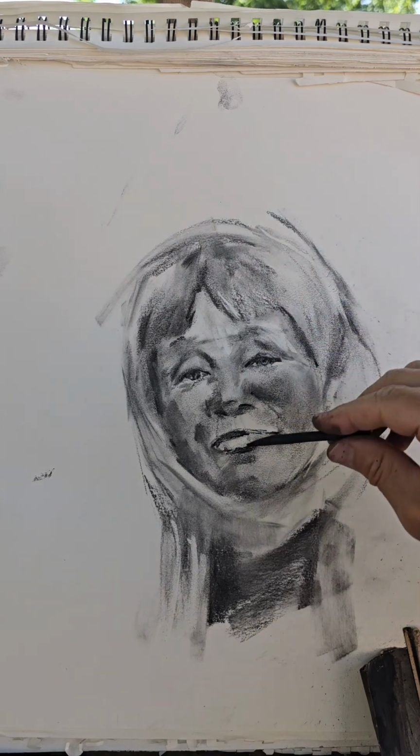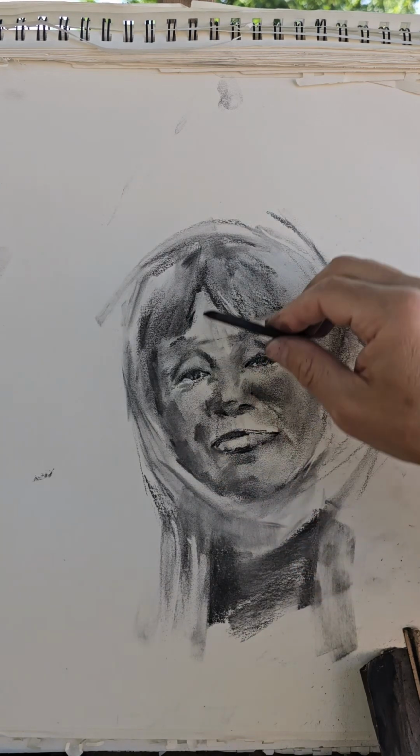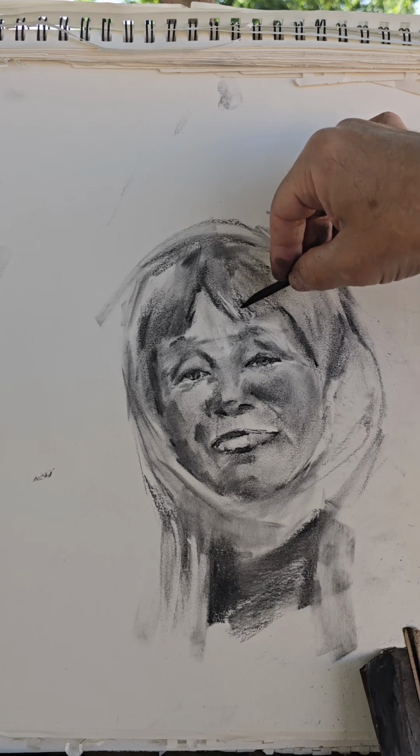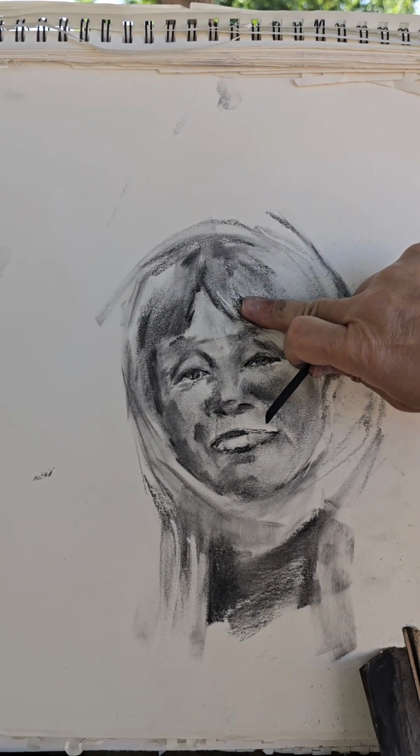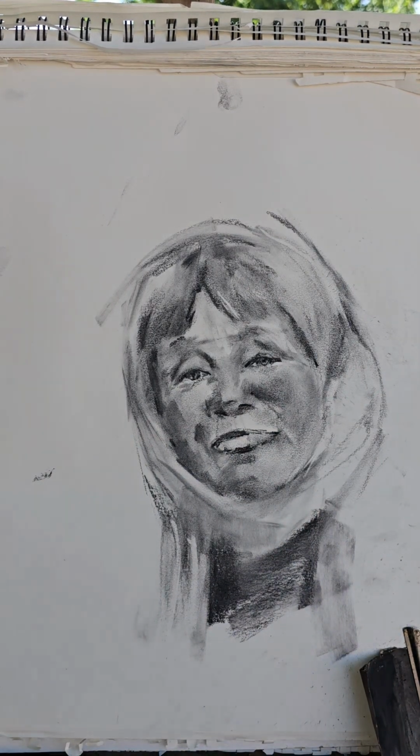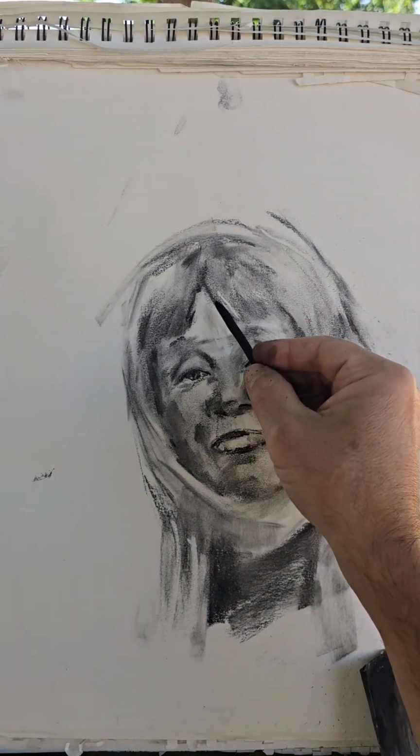Sharper edge where it creates a separation between the flesh tone, the skin and the hair. And a little bit darker here on the forehead.